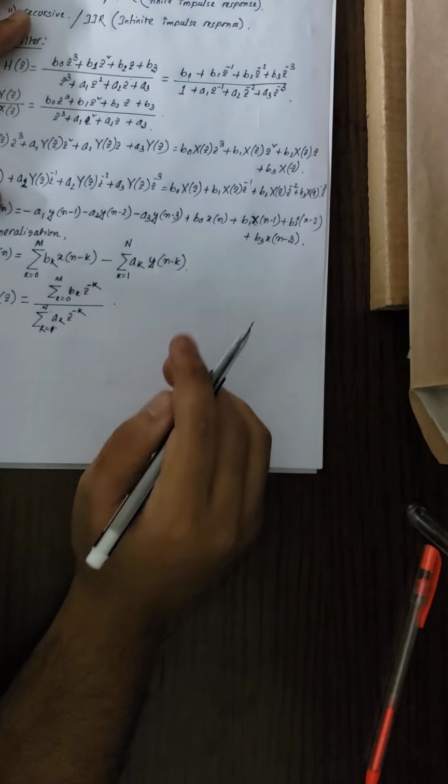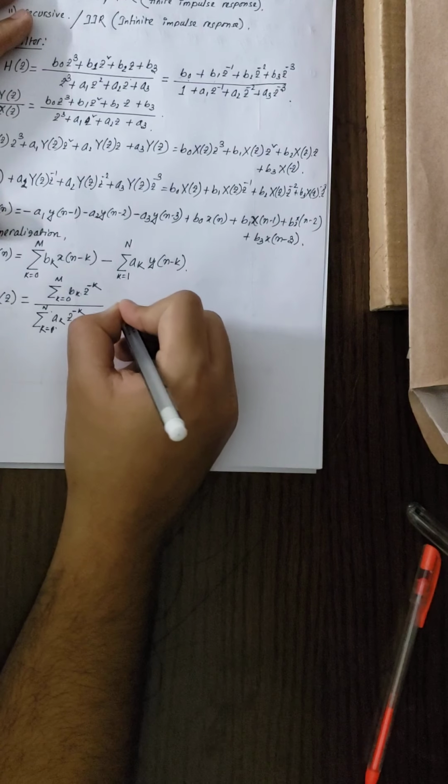Now, otherwise, H(z) can be written in another way.